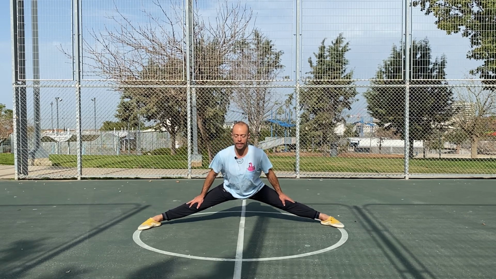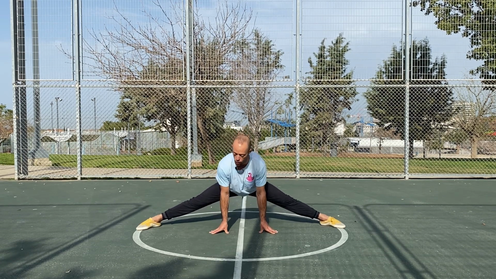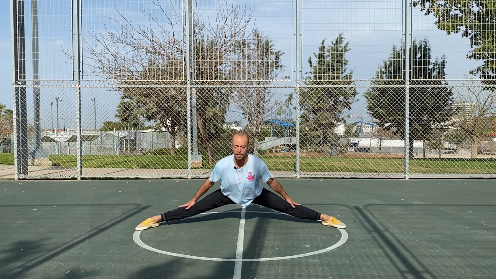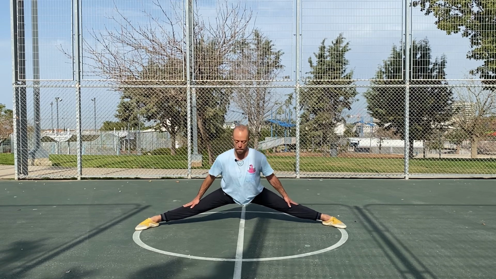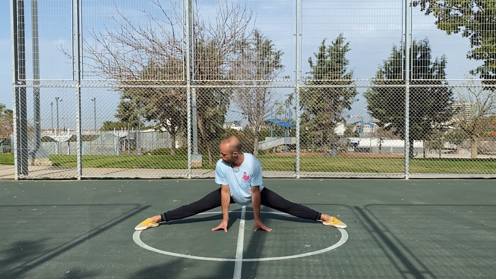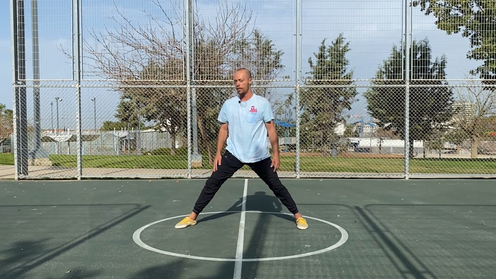Here you want to have the anterior pelvic tilt, to rotate your hips in a way that your belly is parallel to the ground. And here you want to move back and forth, finding the range of motion, finding some space in the hips. Ten breaths, and let's move to the front splits.